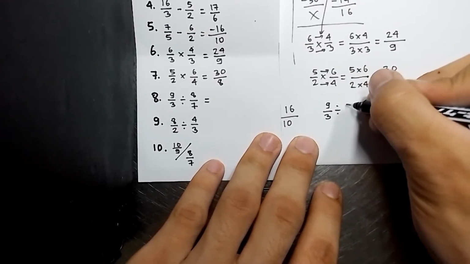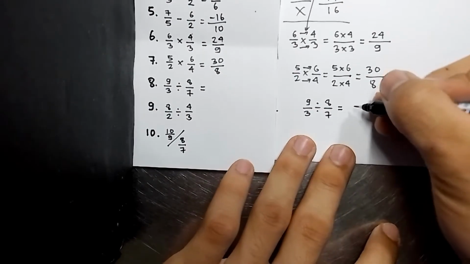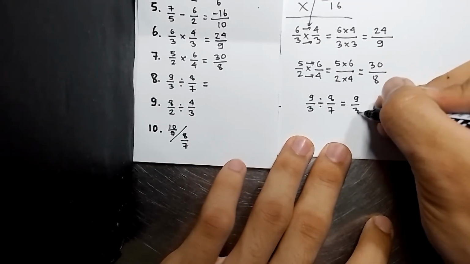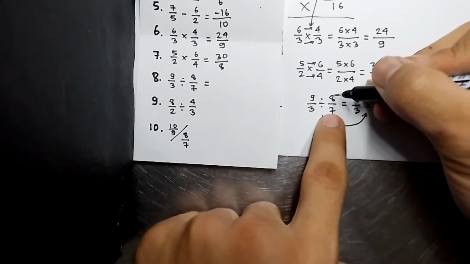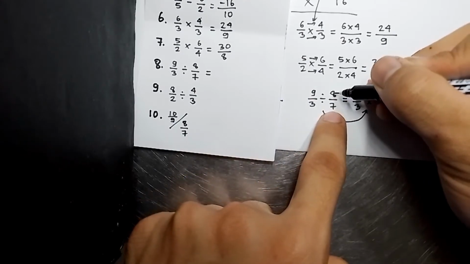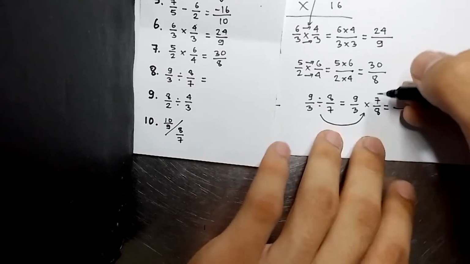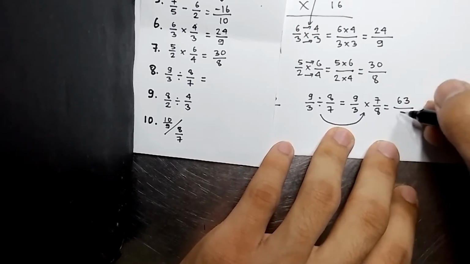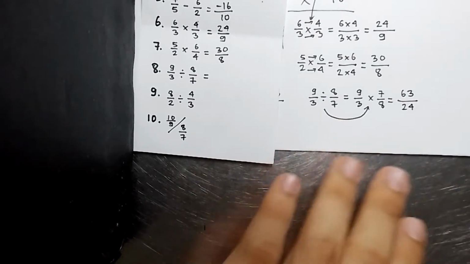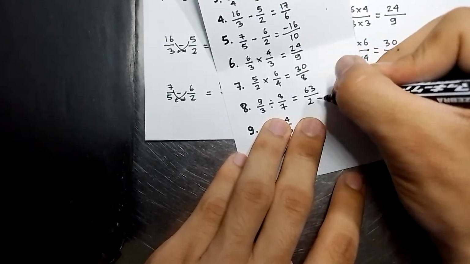This exercise we got 9 over 3 divided by 8 over 7. Okay, so here is a little bit different from the multiplications. For divisions, you need to convert it into a multiplication. So here, the division sign changes to a multiply sign, and then reverse this one. We're going to write 7 over 8, okay? You see here, 9 times 7 is 63, 3 times 8 is 24. So we just follow the same rule of multiplications. So here's the answer.